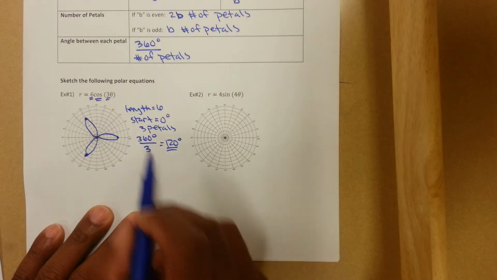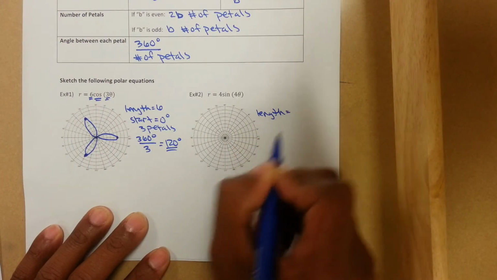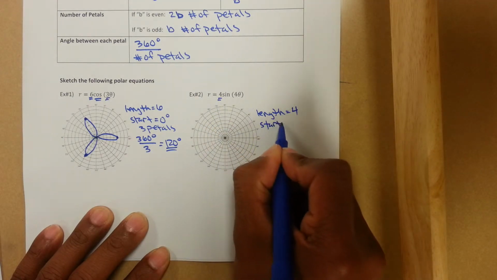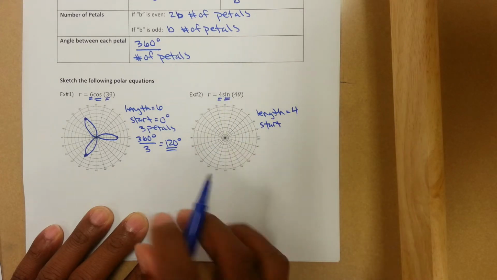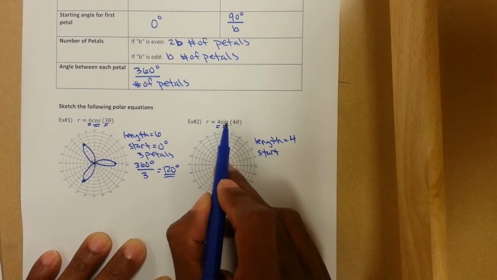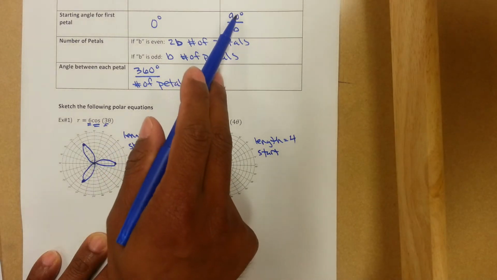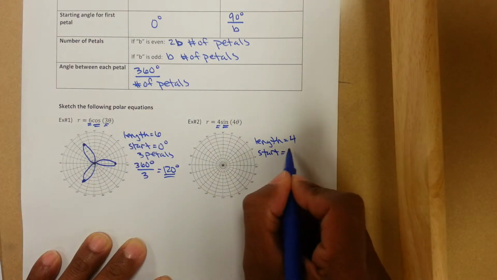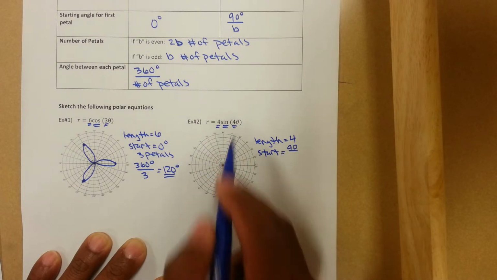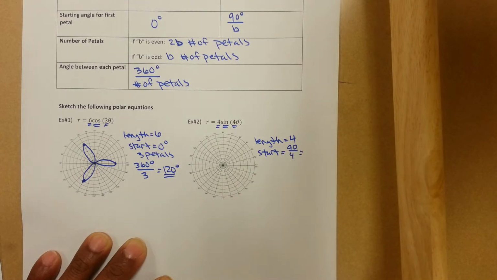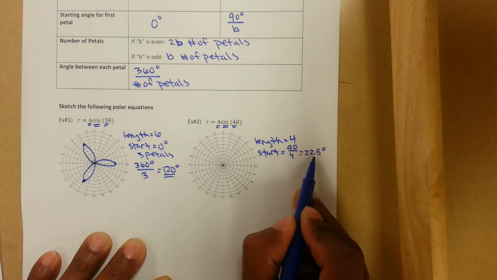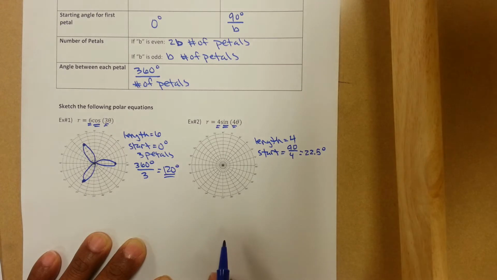Alright, example number 2. We're going to do exactly the same thing. Let's figure out the length. So the length is going to be 4. Now, your start is going to be a little bit different because we're dealing with sine here. Sine's a lot harder to graph. Sine doesn't start on the 0 degree mark. Sine is going to start at 90 degrees divided by b. My b value here is 4 because b is the coefficient of theta. So 90 divided by 4 gives me a decimal, 22.5 degrees, which means that my first petal is going to start at the 22.5 degree mark.